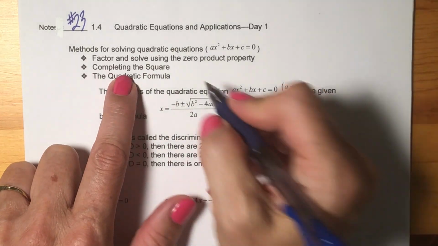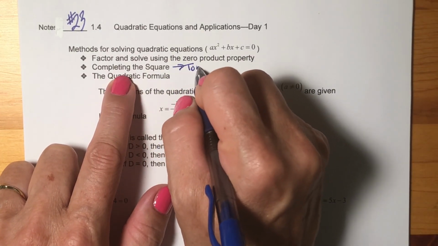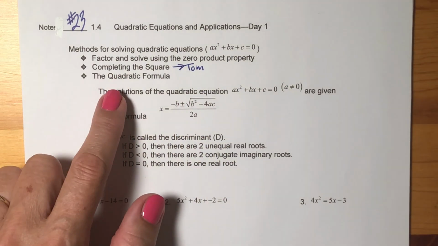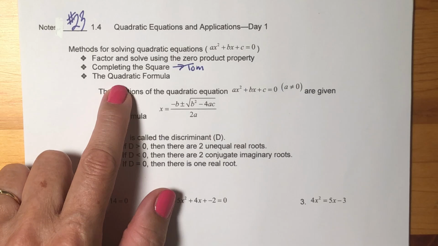The second way is completing the square. I'm going to hold off and do this one tomorrow, all right? So this one's going to come tomorrow. And then I've got the quadratic formula. I'm pretty sure you remember this from Algebra 1.